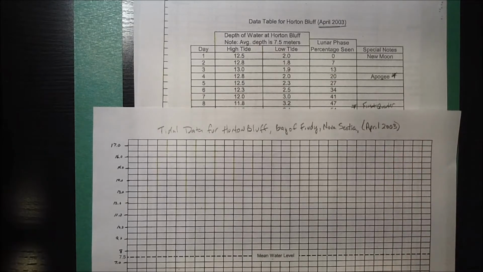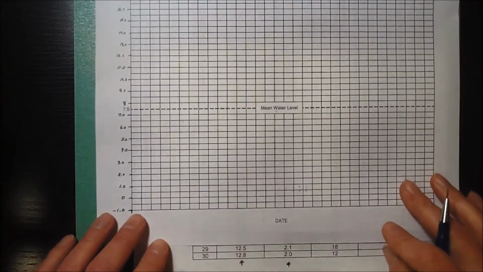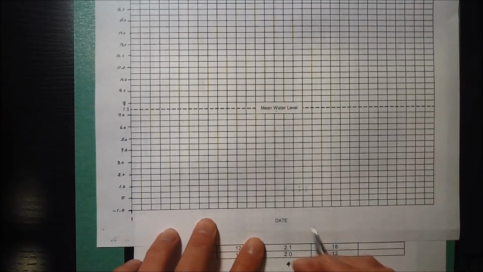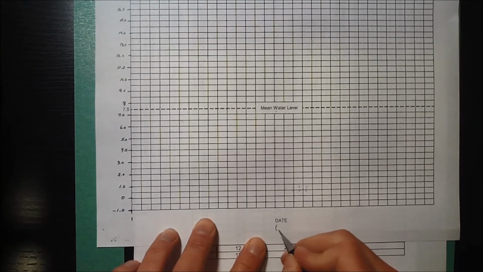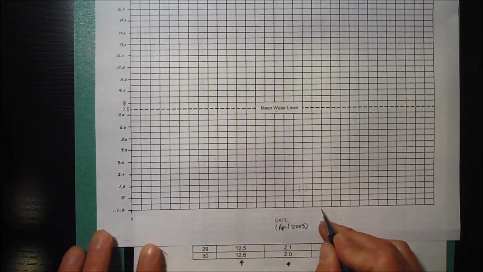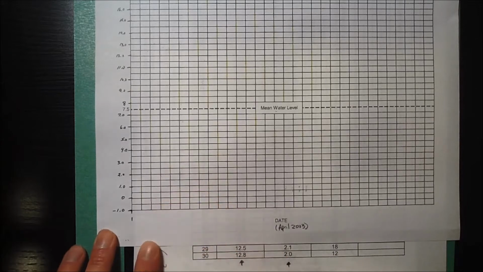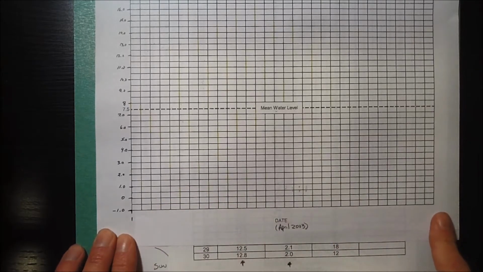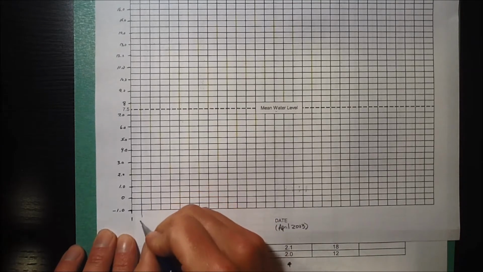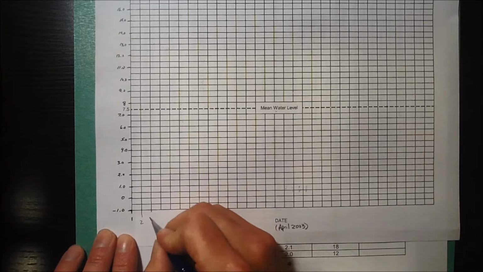Now, the horizontal axis, the bottom, is where your independent variable goes. So this is date, and these are all April 2003. You're not starting at 0 because there's no April 0. There's 30 days, and we have like 32 boxes going across. So the most appropriate scale would be to go by ones.